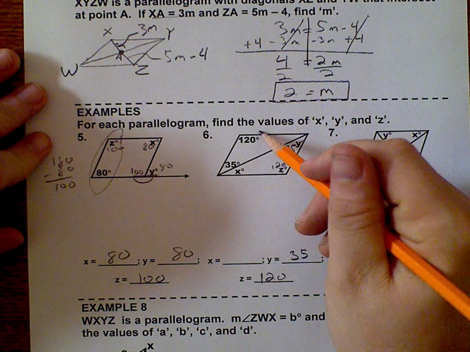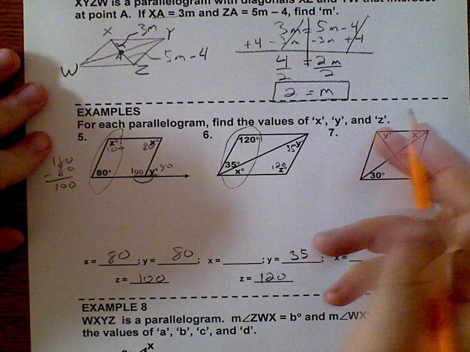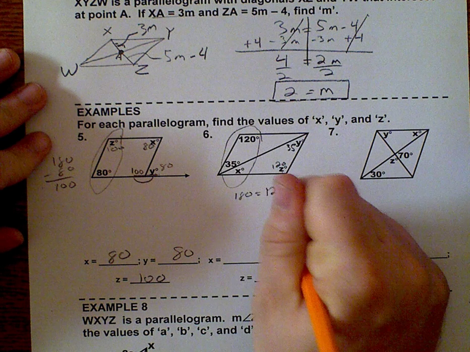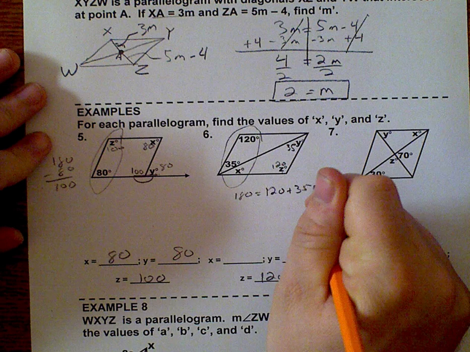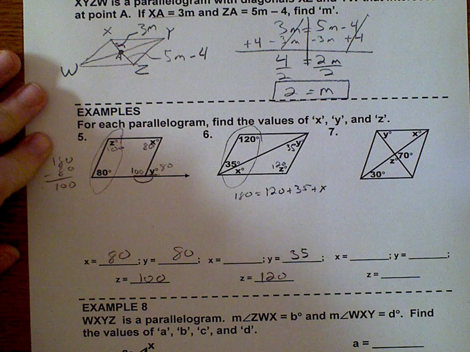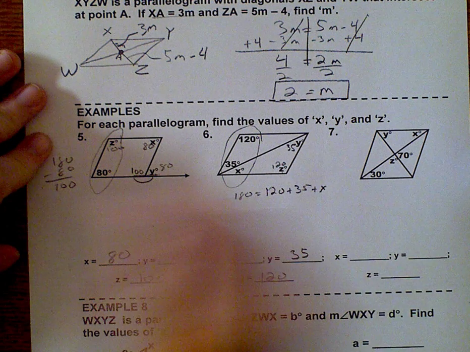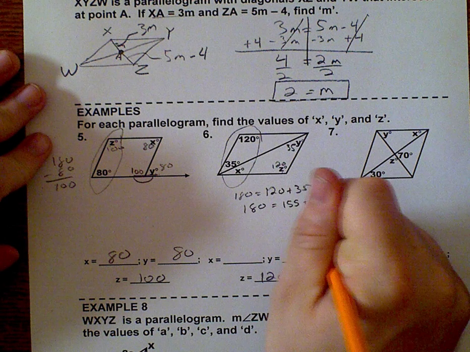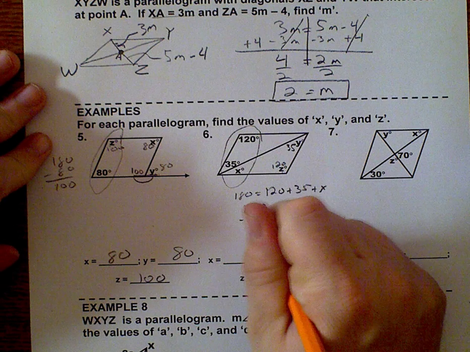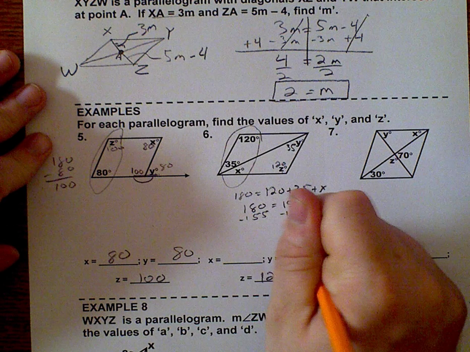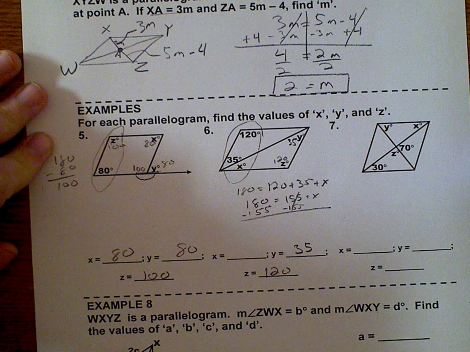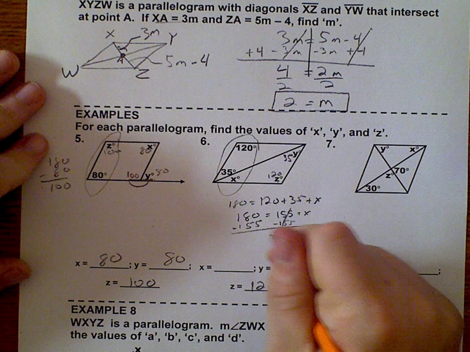Well, this is consecutive angles, so that means that 180 must equal 120 plus 35 plus some unknown. So 180 must equal 155 plus some unknown. When I subtract 155, I get that x must be 25.